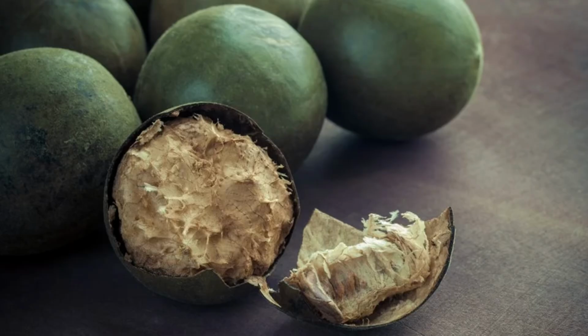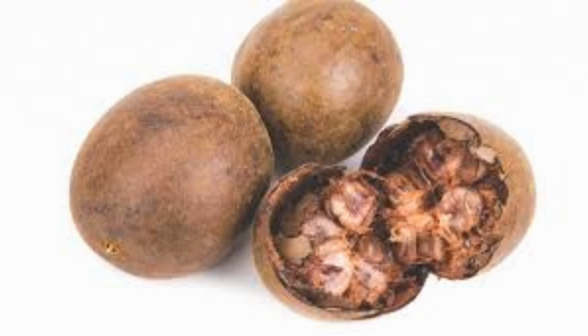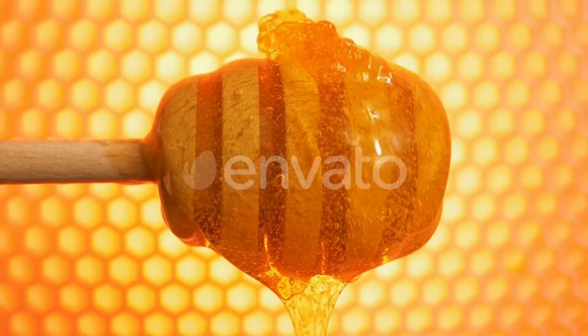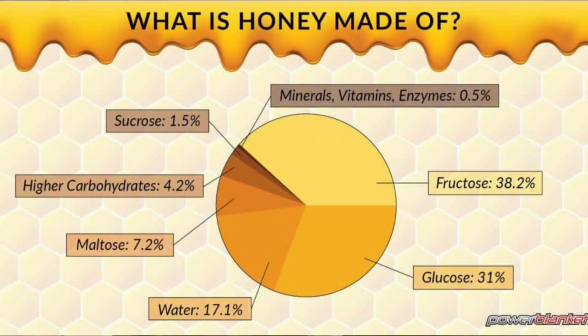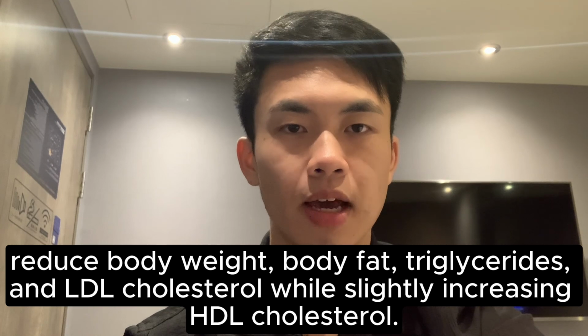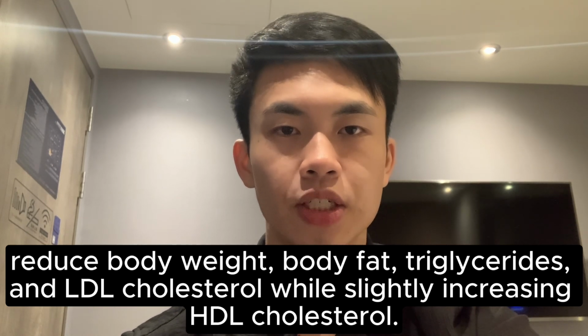Monk fruit, on the other hand, or luo han guo in Chinese, contains mogrosides, which are intensely sweet compounds with antioxidant properties. Research indicates that monk fruit extract can significantly reduce insulin resistance and possesses anti-inflammatory and anti-obesity effects. We also have honey. Honey comprises about 38% fructose and 30% glucose. It also contains various enzymes, proteins, phenolics, vitamins, and minerals. The article cites that honey can reduce body weight, body fat, triglycerides, and LDL cholesterol, while slightly increasing HDL cholesterol.